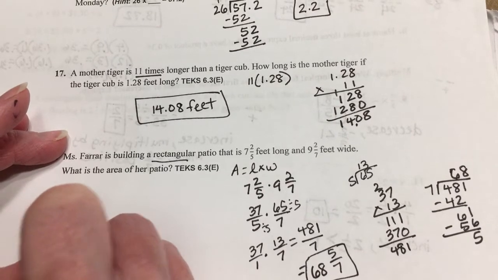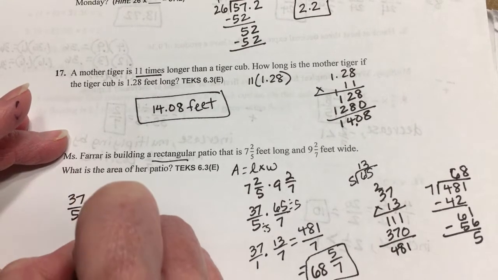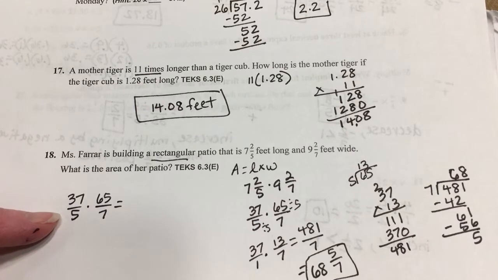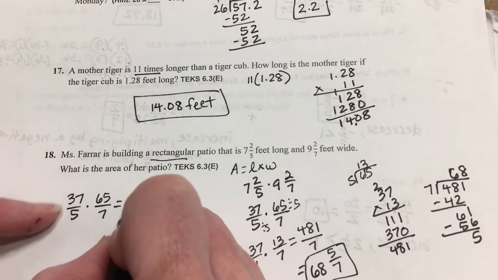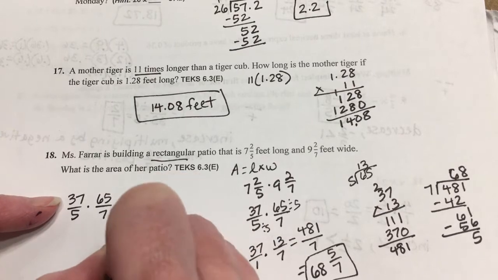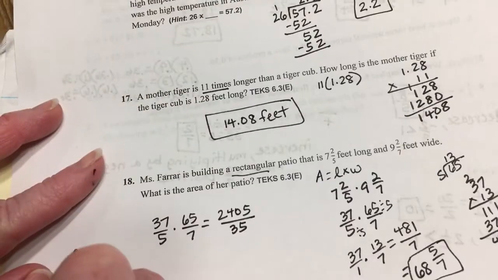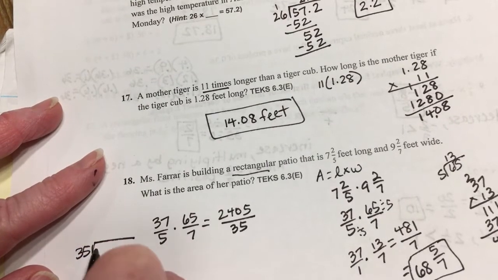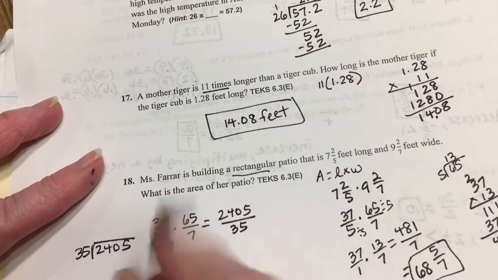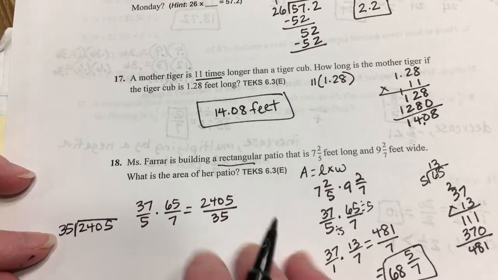Now, if you didn't cross reduce like I did here, if you just did it regular, 37 over 5 times 65 over 7. And what you would end up with when you multiply these two numbers should be, where is it? You would get 2,405. 5 times 7 is 35. So then you would still divide 35 into 2,405. It's a little harder, but you're going to get the same answer.